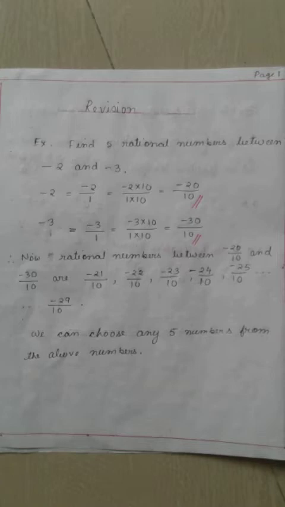The same way for -3 also, making the denominator 10, we get its equivalent rational number as -30 by 10. Now we shall have more than 5 rational numbers between -20 by 10 and -30 by 10. We can choose any 5 numbers from the above numbers.